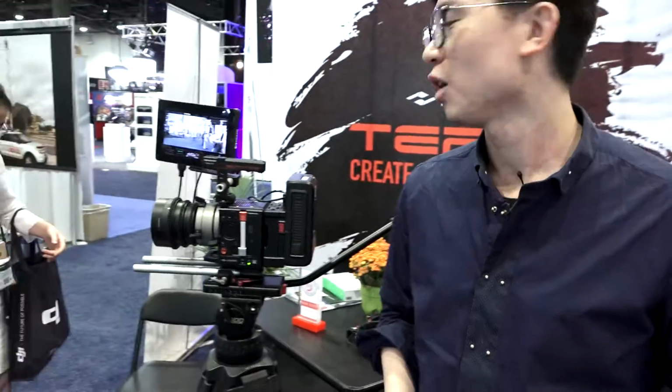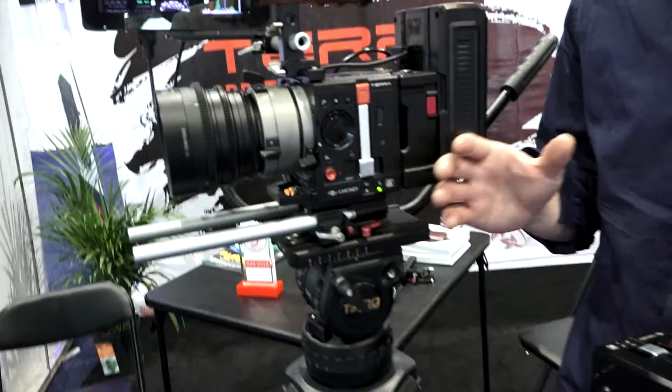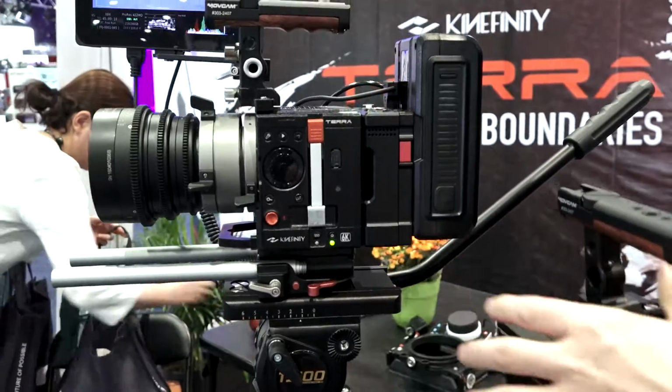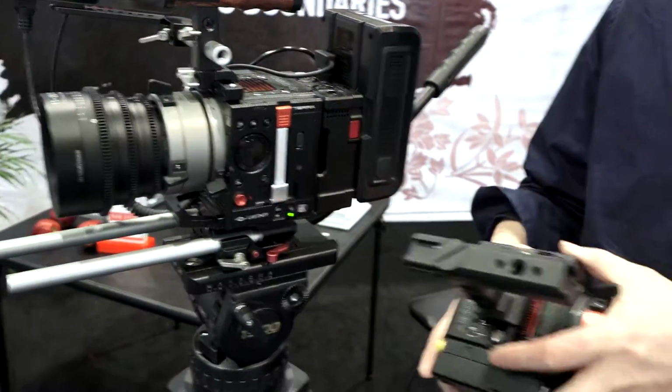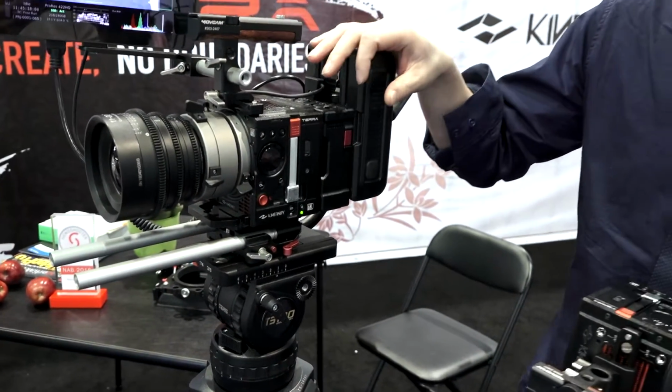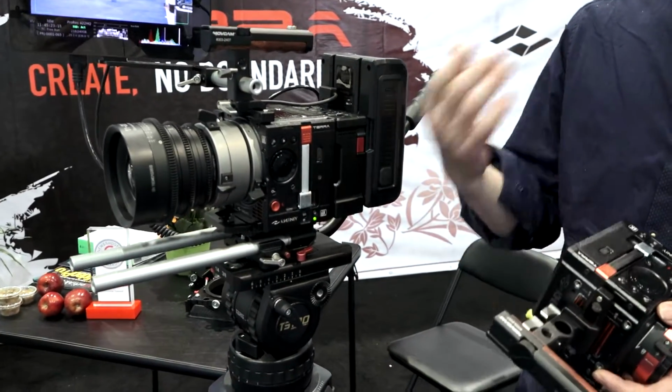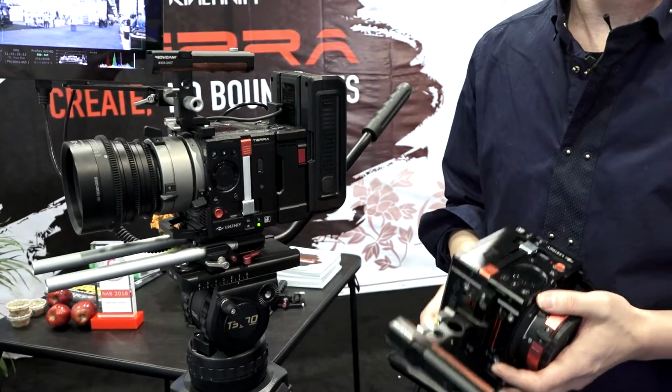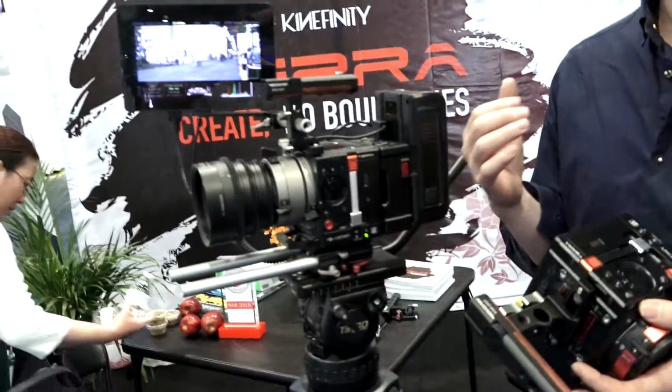I guess this year you guys have a new camera that might be shipping in about a month or two. Yes. Like this year we have the Terra. Tell me about this camera. Terra is the latest camera model, and it has two versions. One is a 6K model, one is a 5K model. The 6K model means you can record cinema images up to 6K. Its frame rate is 4K 100 FPS, and 2K 200 FPS.